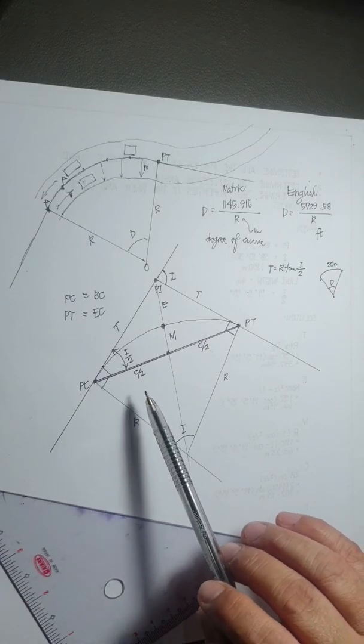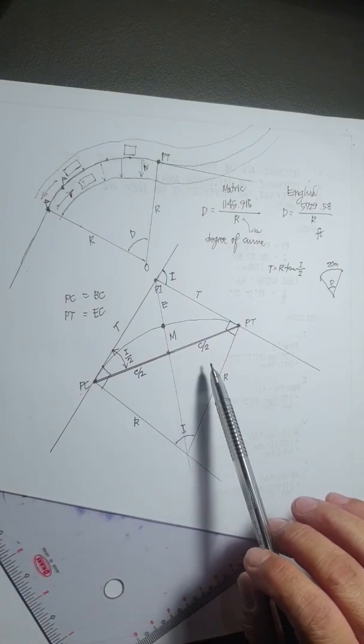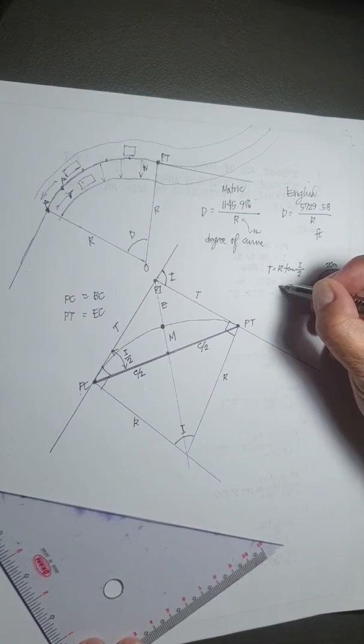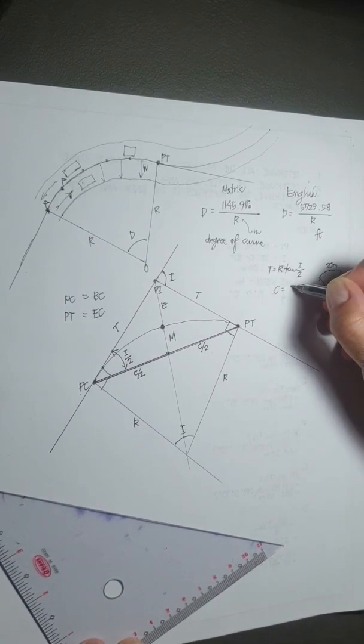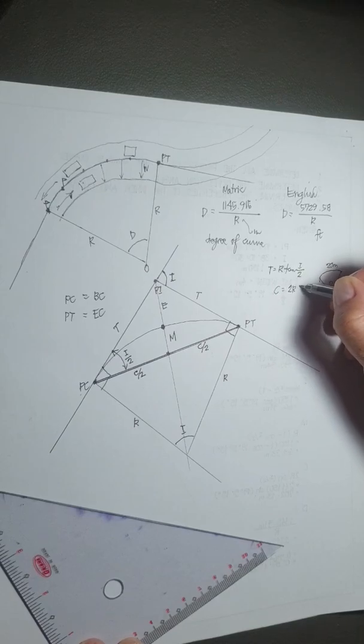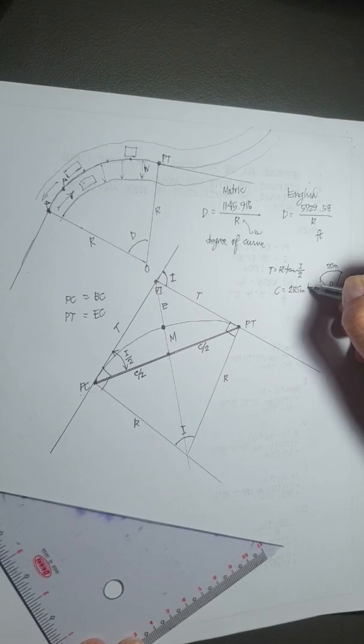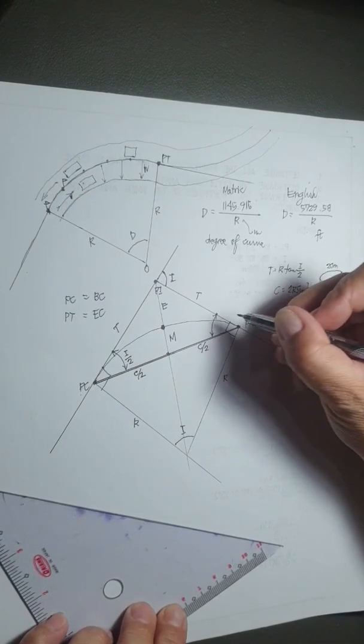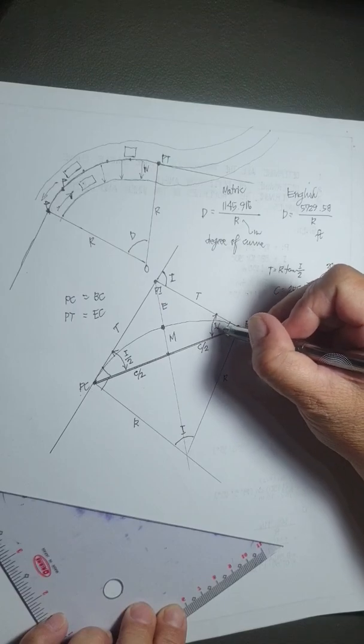You have T here. May formula ka na ng C. Your C is 2R sine I over 2. Okay? Now, by the way, this one is also I over 2.